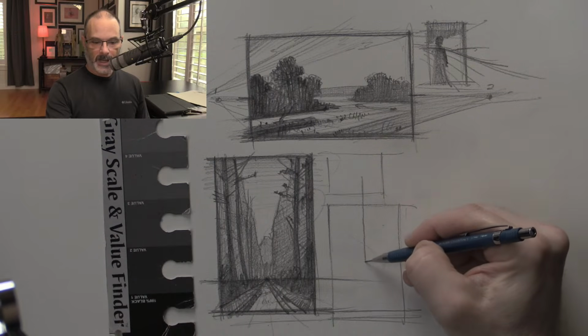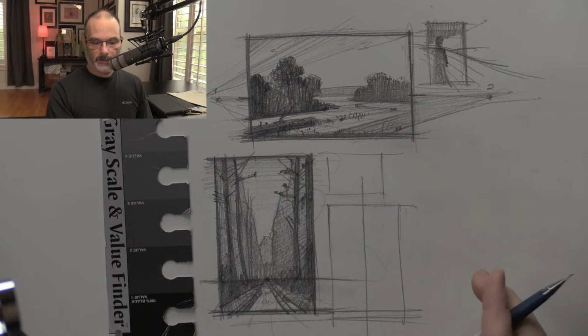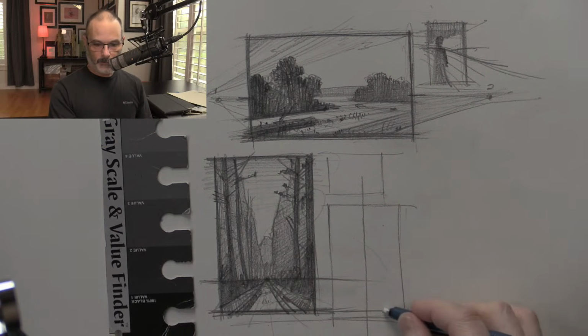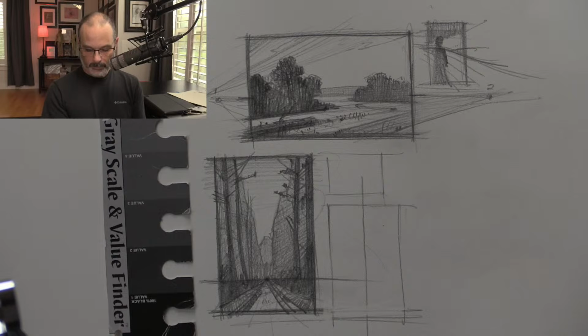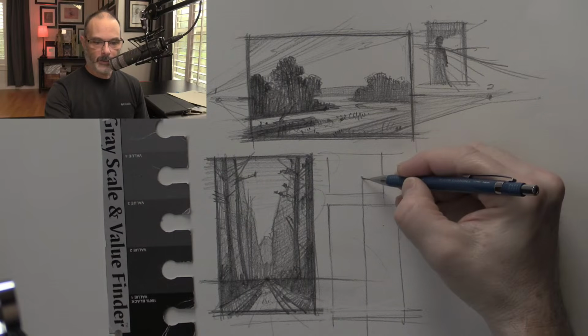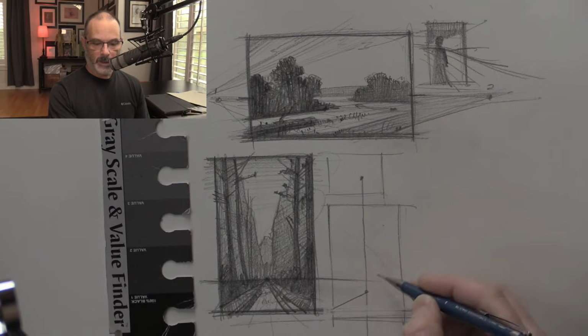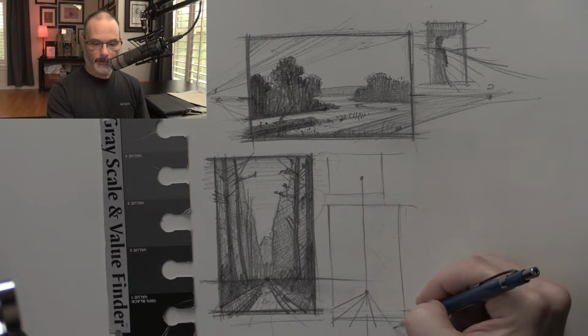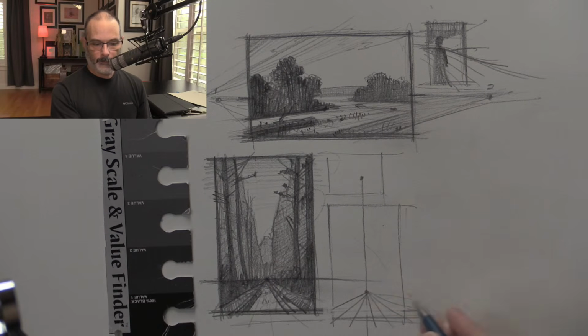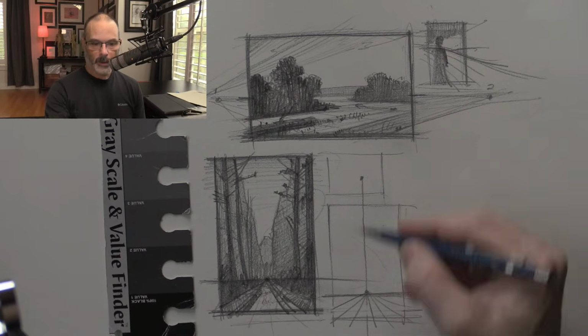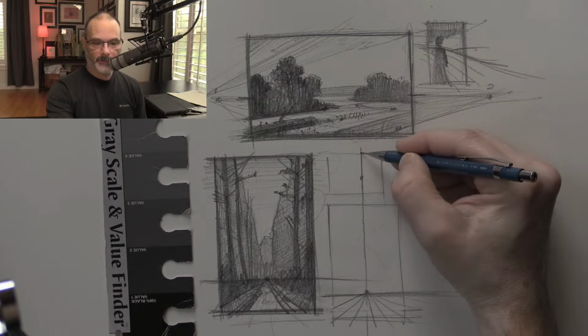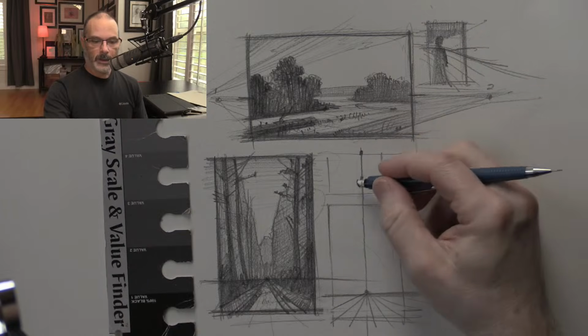I'm going to do my center, and let's get rid of this. Cool. I'm going to do a point there, and I'm going to do a point here like what we had. So I'll draw the grid. That's my horizon line. This is my other point, but I'm going to lift it. I'm going to put it there. Want it a little bit higher.